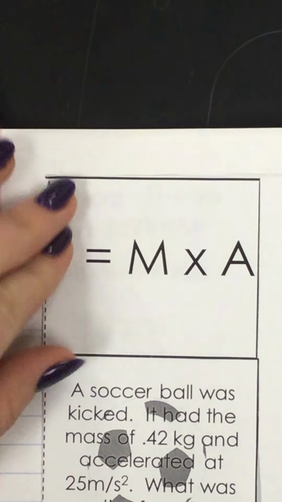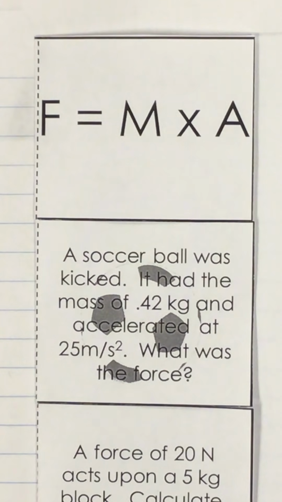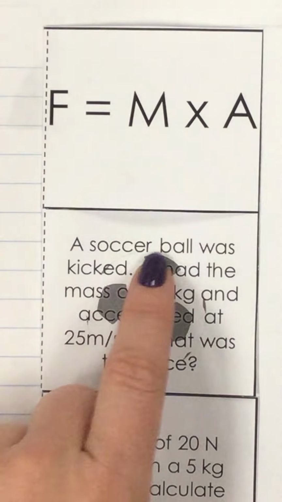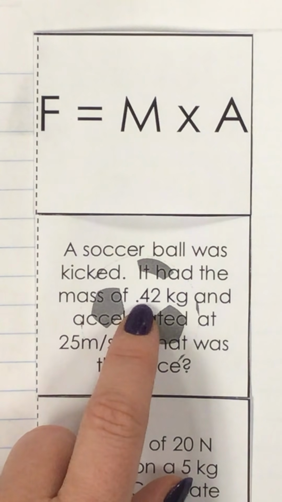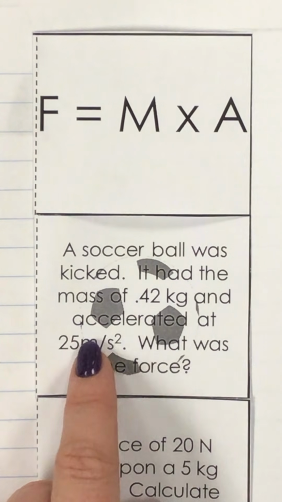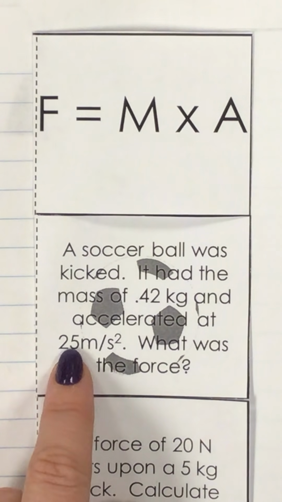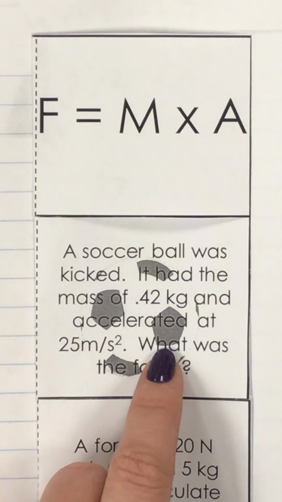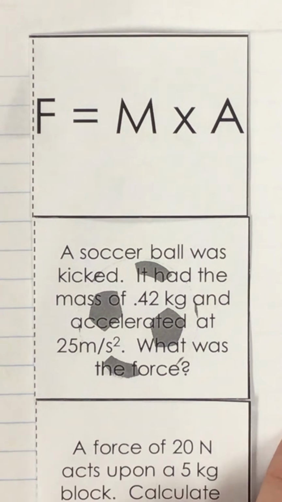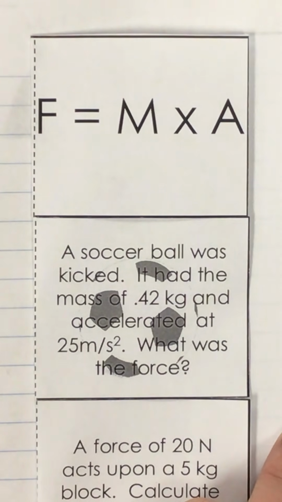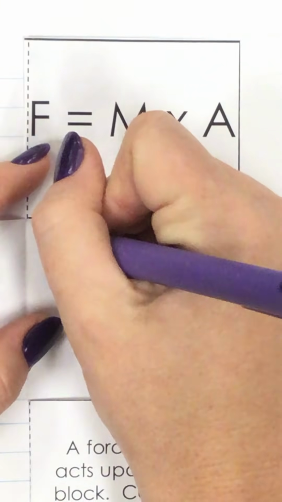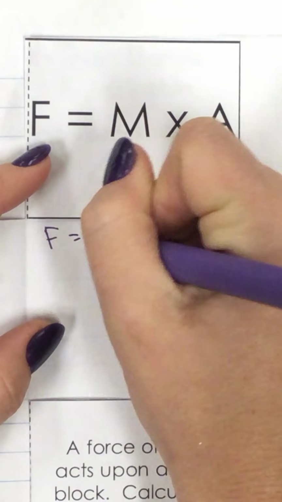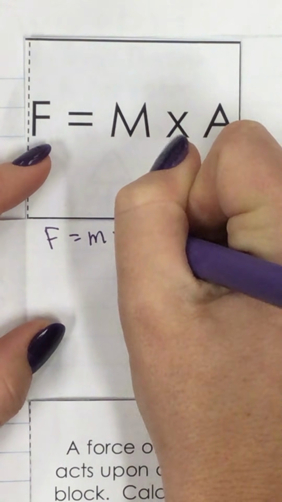These are going to be 3 practice problems. So the first one reads, a soccer ball was kicked. It had the mass of 0.42 kilograms and accelerated at 25 meters per second squared. What was the force? So we know that we're going to be looking for the force. So we can go ahead and write our formula. F equals M times A.